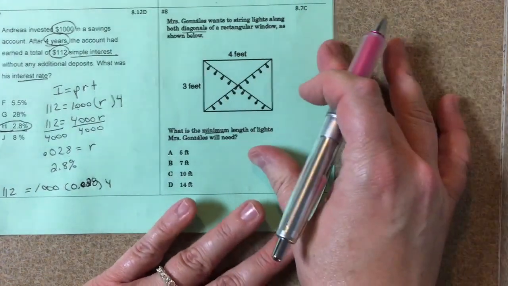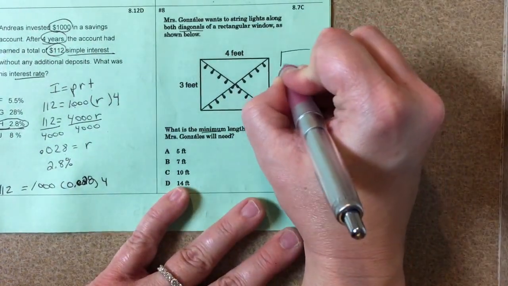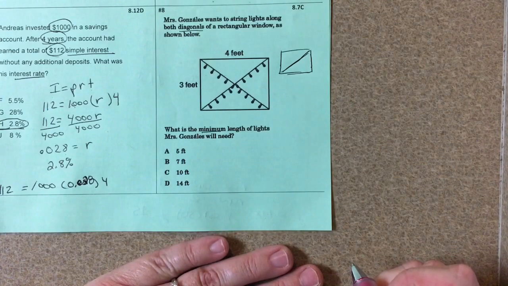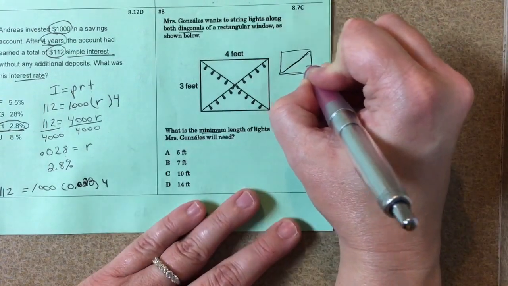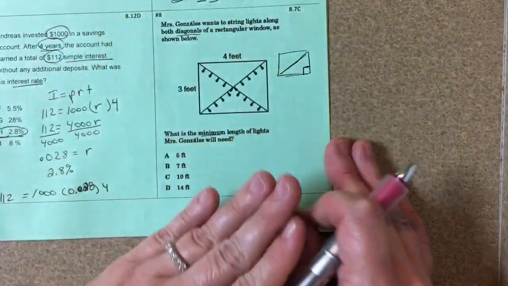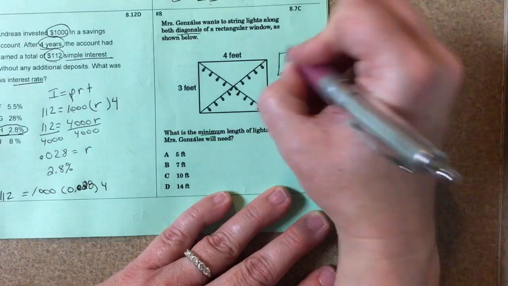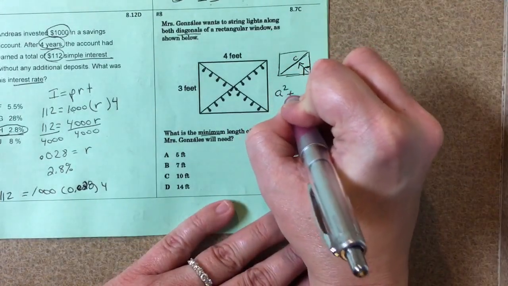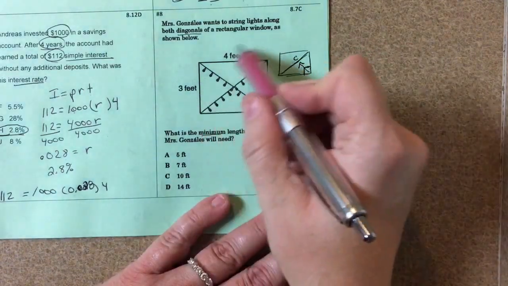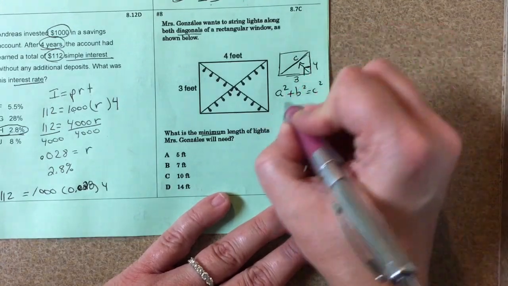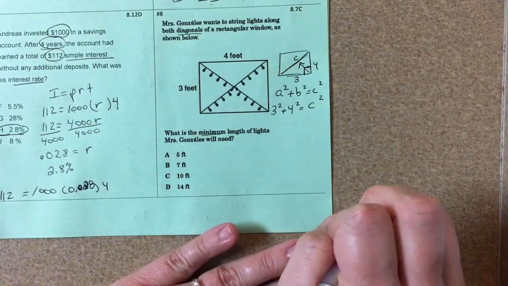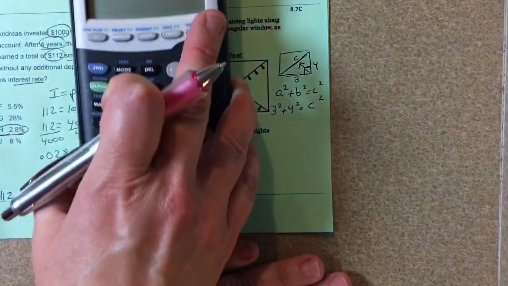Well, I have a rectangle, and on this rectangle there is a diagonal. And when I draw a diagonal on a rectangle, I have to know a rectangle happens to have right angles. So one of these is going to give me my right triangle. And across from my right angle is my C. So I have to know I'm going to use a squared plus b squared equals c squared. And I have sides of 3 and 4, which hopefully you have done this enough times that you know this is a 3, 4, 5 triangle. But if not, just work it out.